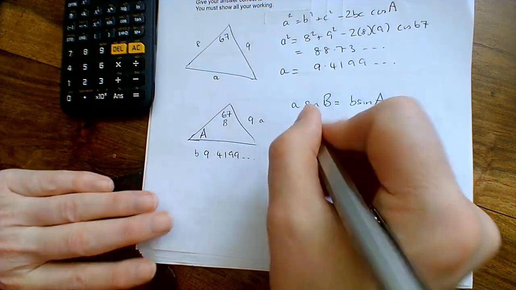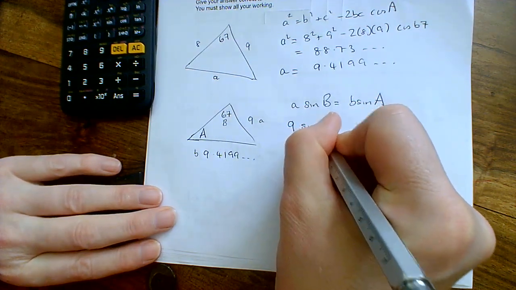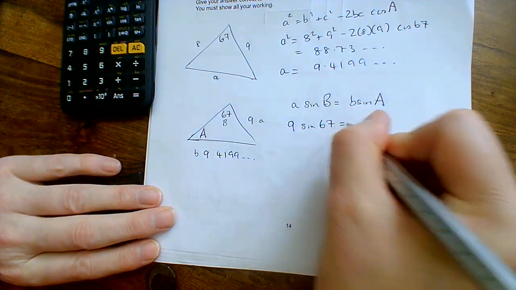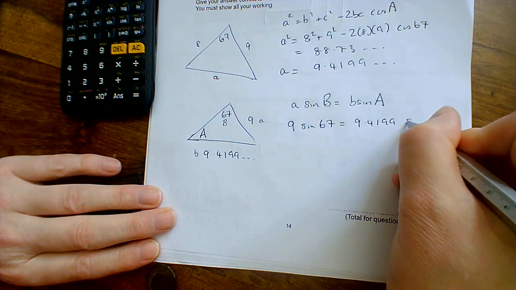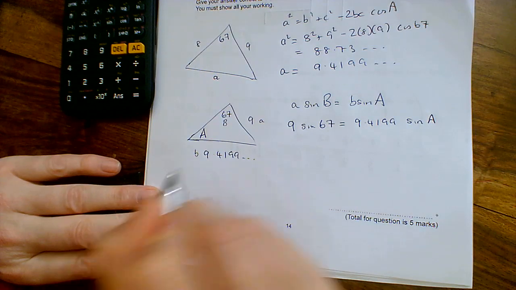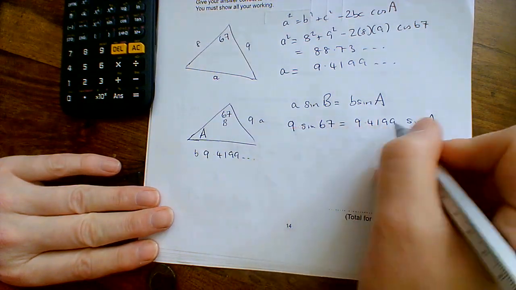Whack your numbers in. So a is 9, sin of B, which is 67, equals b, which is the 9.4199 thing, sin of A, which we don't know yet. So we're going to do that one divided by that one.